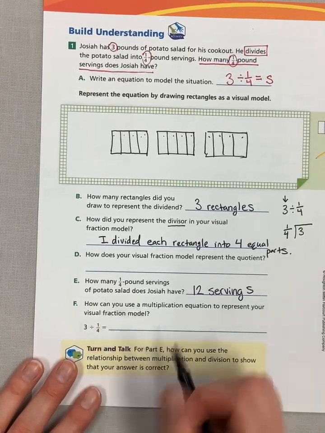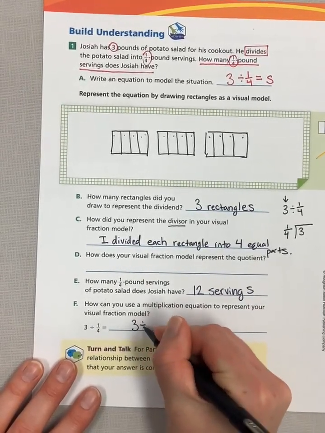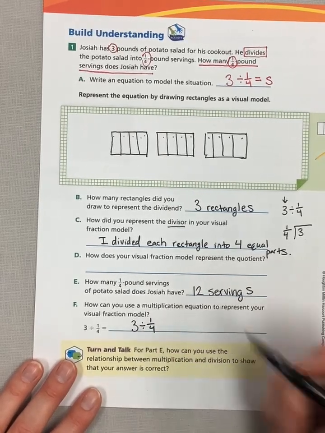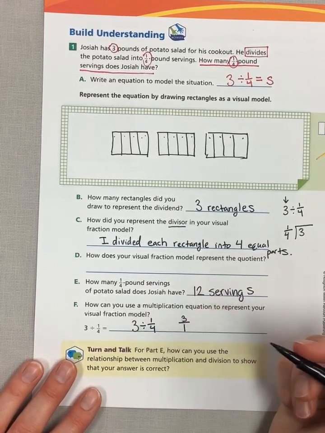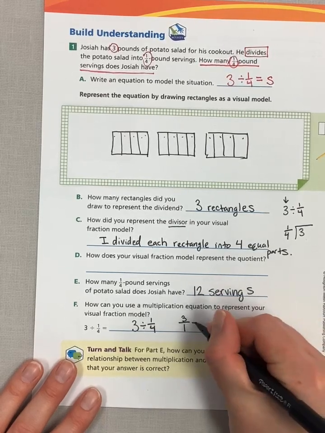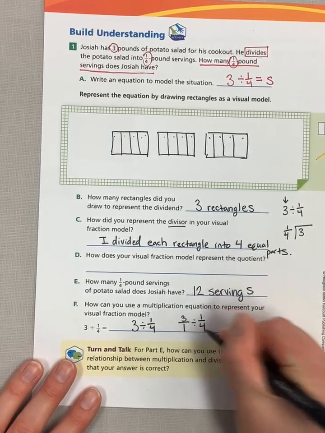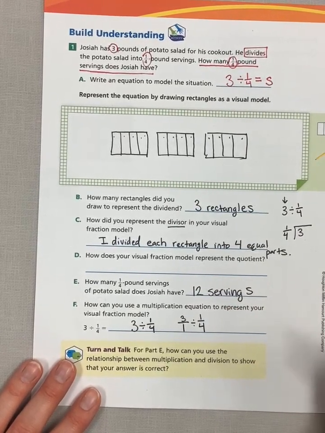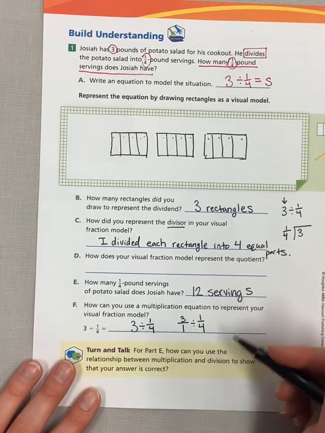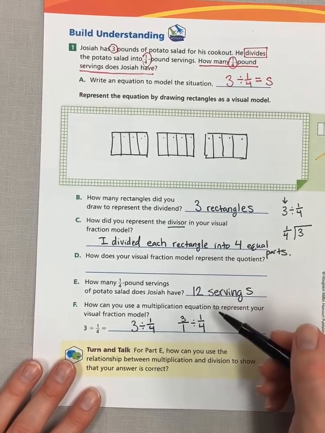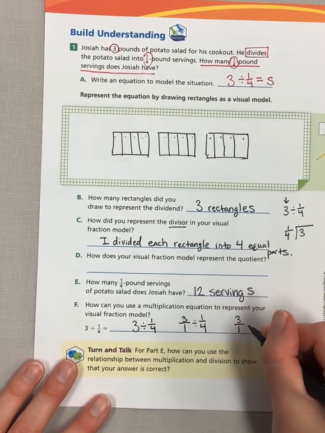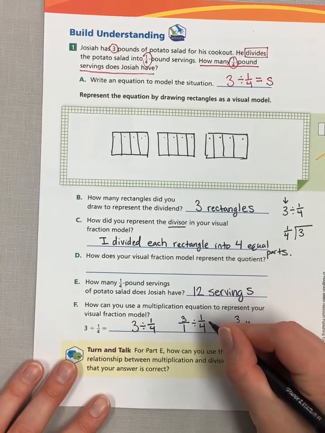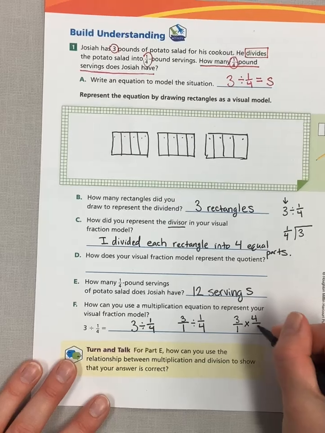Look, I've got 3 divided by 1/4, which is the same thing as saying 3 over 1. Remember, whole numbers can go over 1, divided by 1/4. But if I follow my division fraction rules, I'm going to keep it, change it, flip it. So I'm going to keep my whole number, change my division sign to a multiplication sign, and flip my 1/4 to become 4 over 1.